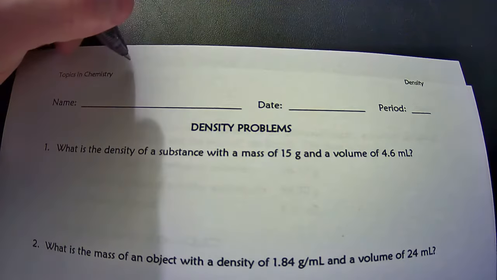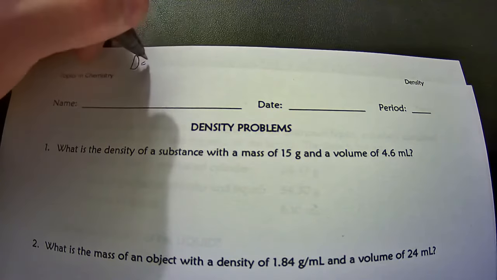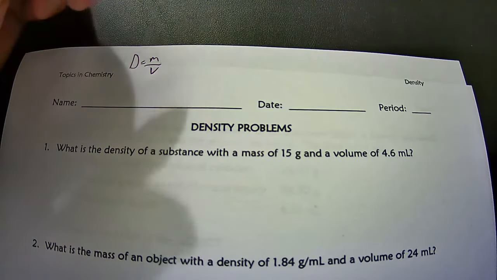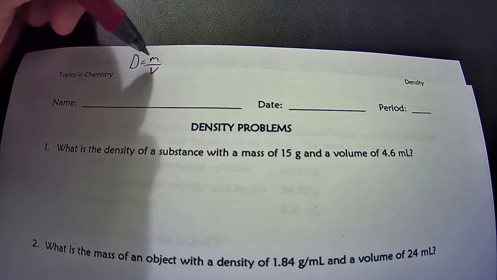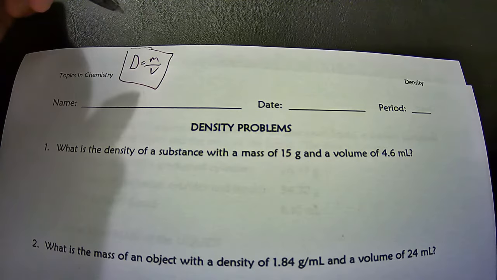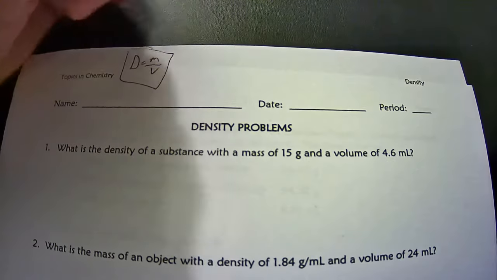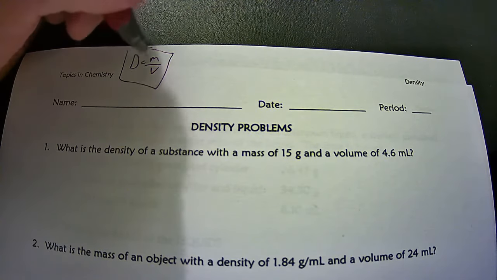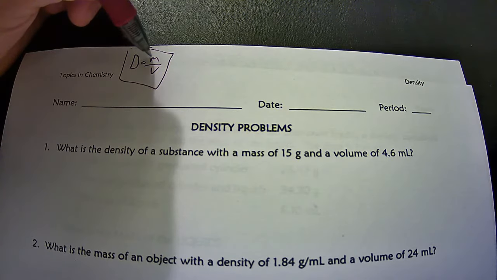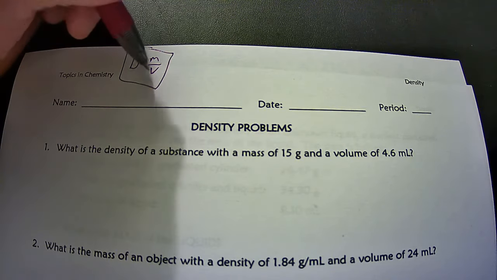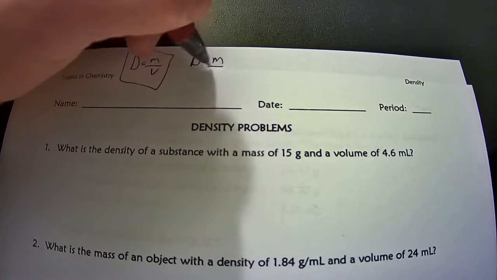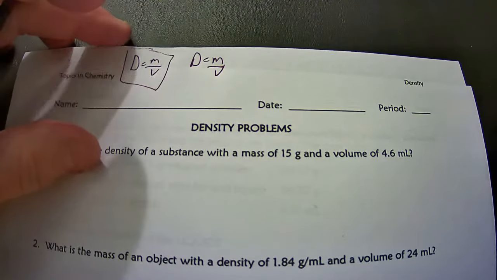So density, there's really only three variables in density. You have density equals mass over volume. Sometimes you might have to solve for either mass or volume. So this is one of the equations, and you're going to have a total of three equations you can pick from. Now let's say the problem is asking us to solve for mass. It gives you density, it gives you volume, and it asks you for mass. Well, what you're going to have to do is rearrange that equation for the mass.